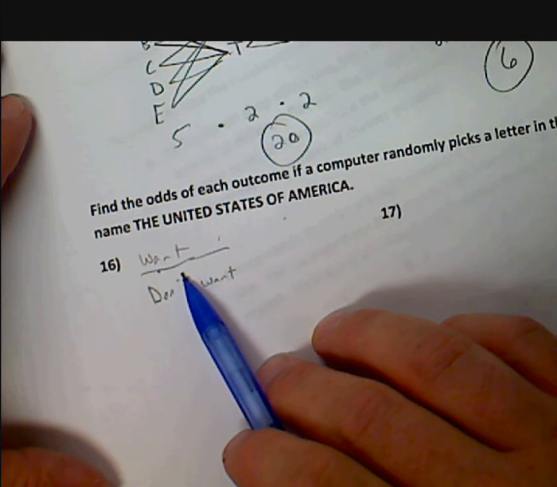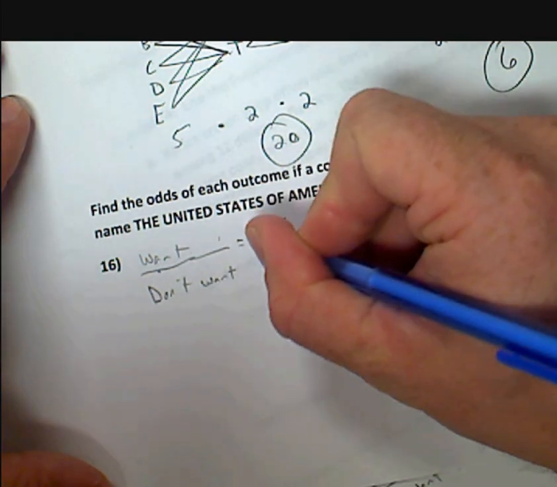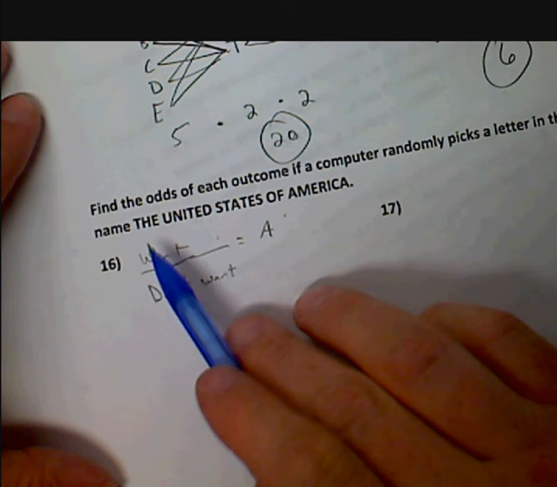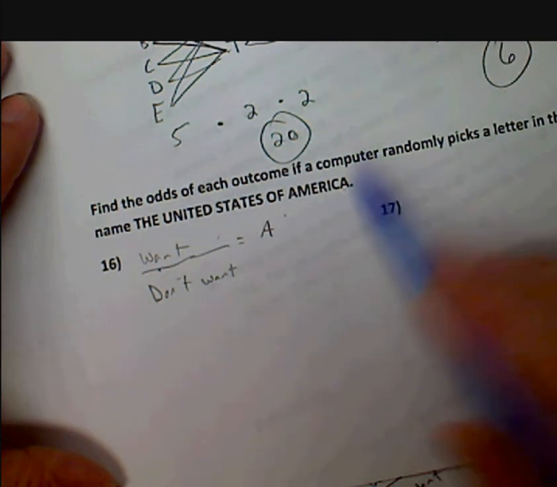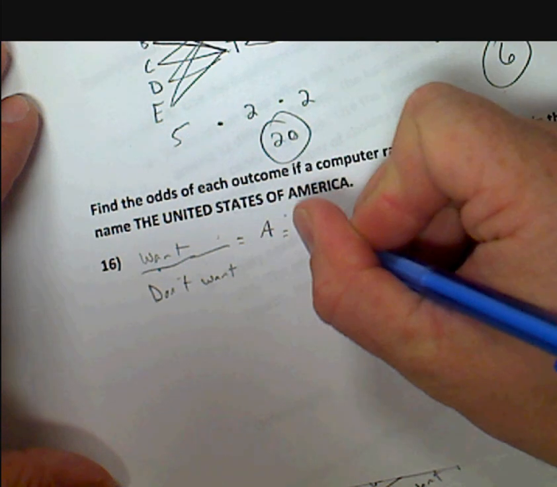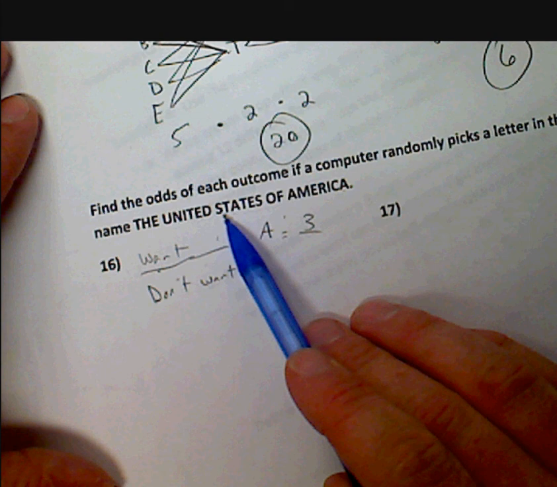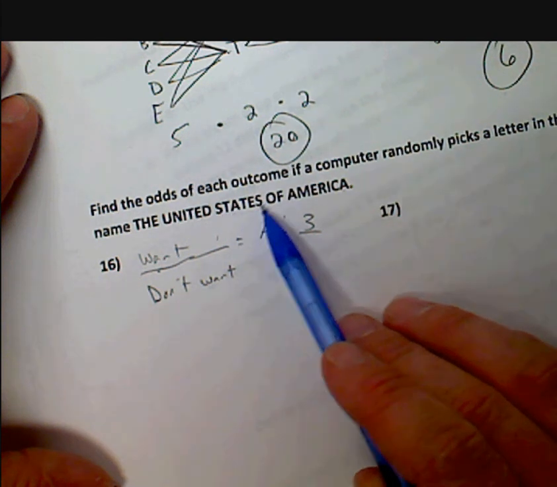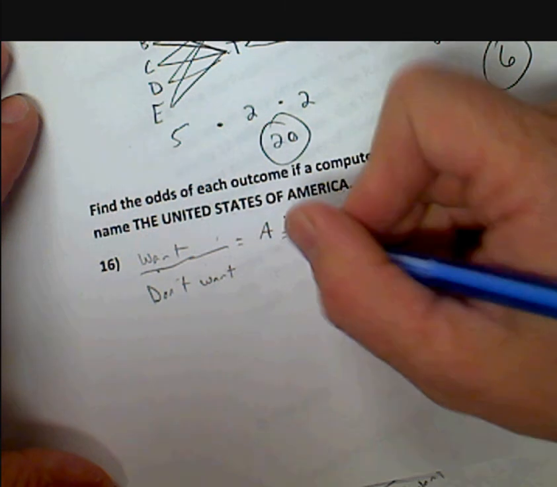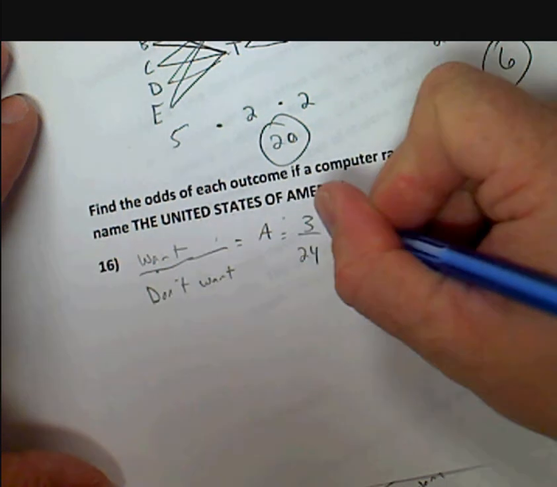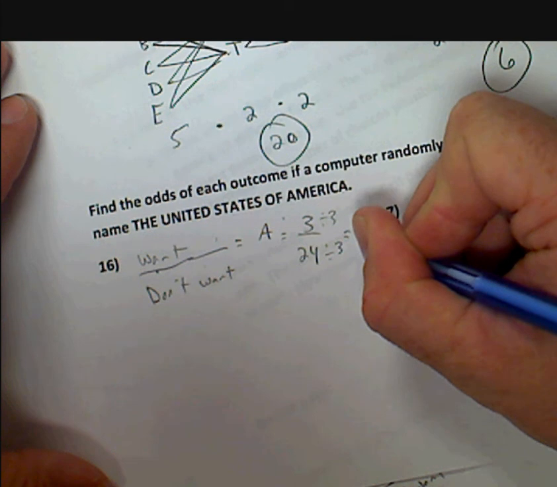So on number 16, what I want is the letter A. So I want A. Well, how many A's do I have? 1, 2, 3. I have 3 A's, and how many total? 1, 2, 3, up to 24 total. I can divide by 3, and I get 1 over 8.